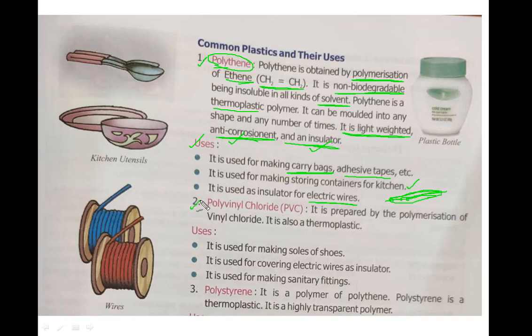Next one is polyvinyl chloride, which is also known as PVC. It is prepared by the polymerization of vinyl chloride. See, these statements are important. Polythene is prepared by the polymerization of ethene. Polyvinyl chloride is prepared by the polymerization of vinyl chloride. It is also thermoplastic. So as polythene is thermoplastic, polyvinyl chloride is also thermoplastic. Thermoplastic means you can mold it and you can reuse it.